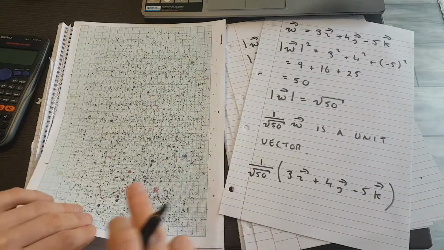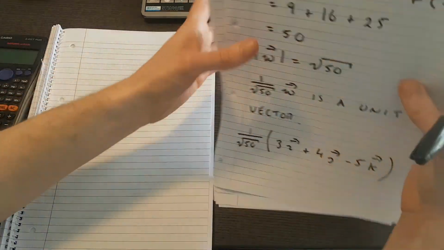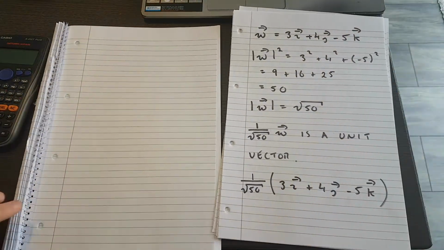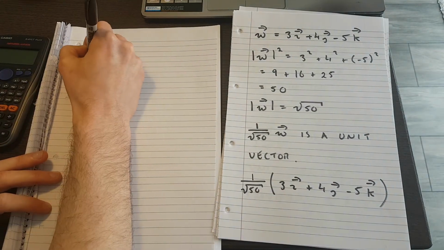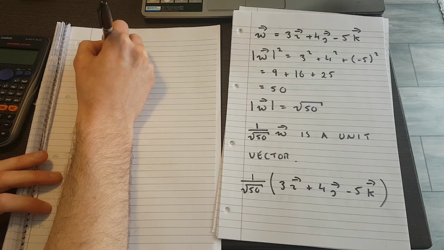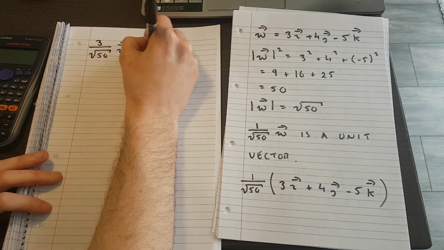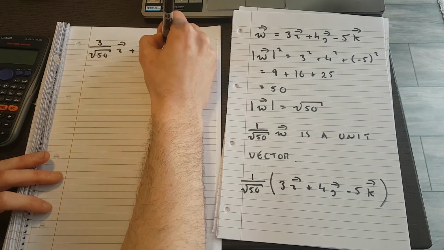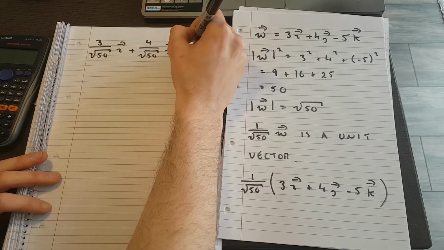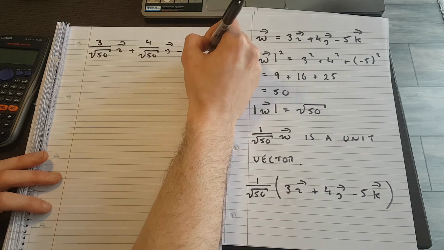Well, this is a scalar, it's just a number, and it just describes how I stretch or shrink the components. So this is going to give me 3 over the square root of 50 times i, plus 4 over the square root of 50 times j, and then minus 5 over the square root of 50 by k.